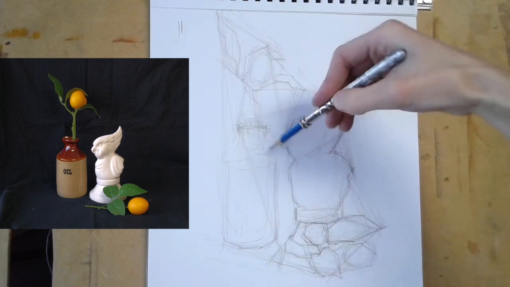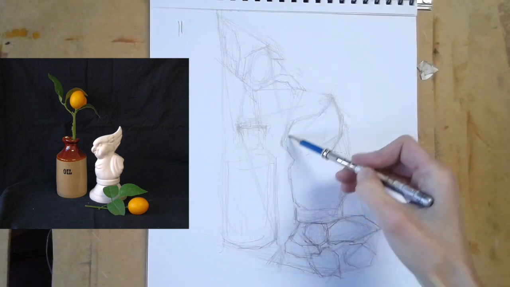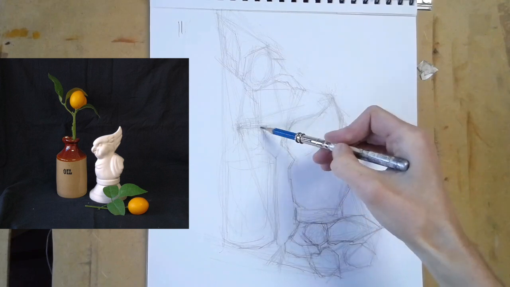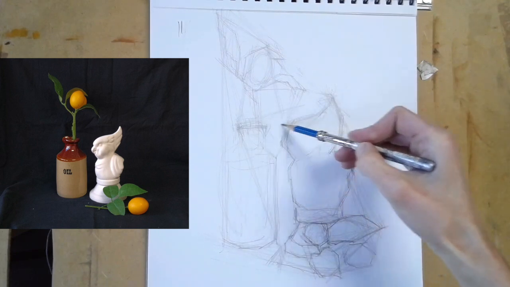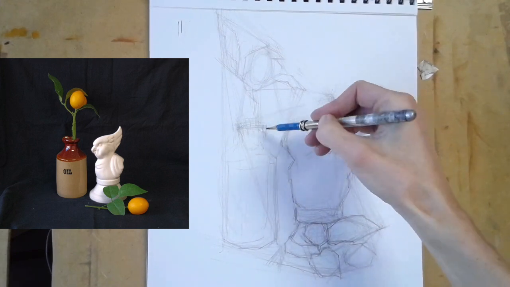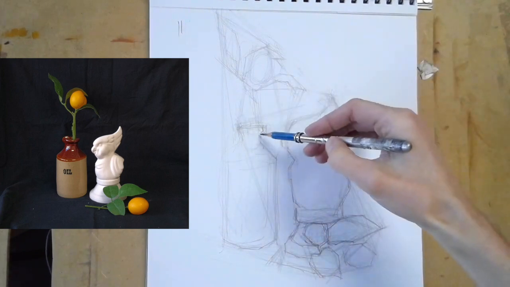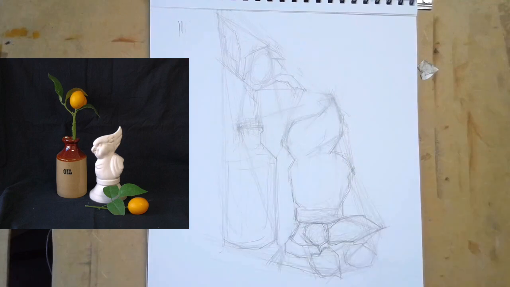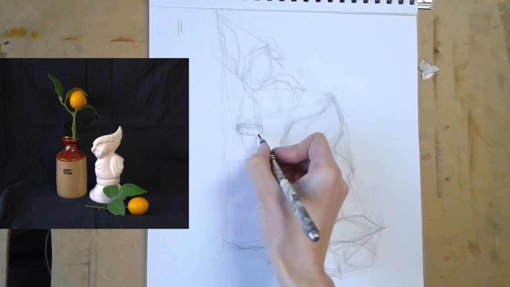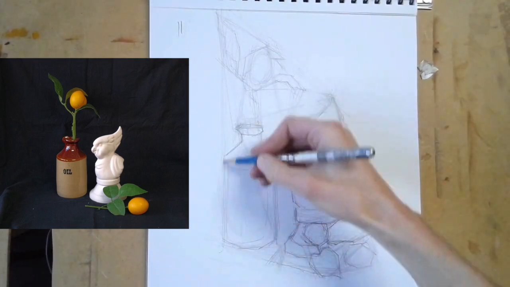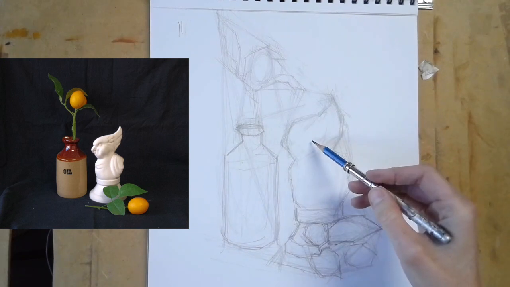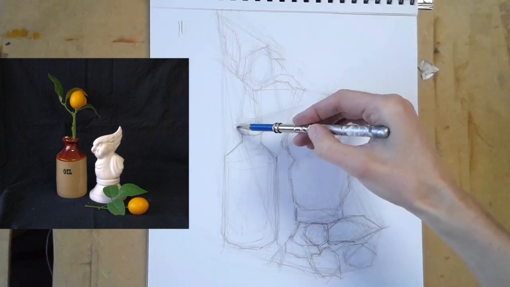Here I'm triangulating one more time between the forehead of the bird, the edge of the vase, and then that corner of the vase. And now that I'm happy with it, speeding the video up again for the refinement of the shapes.